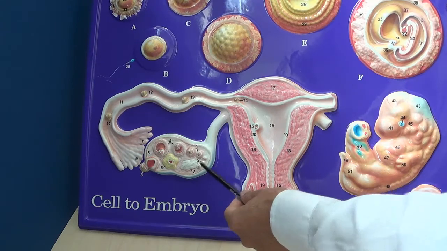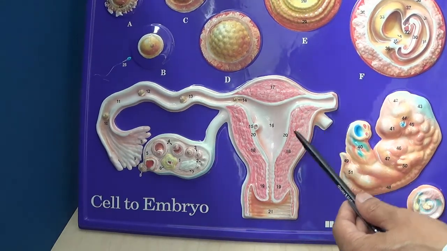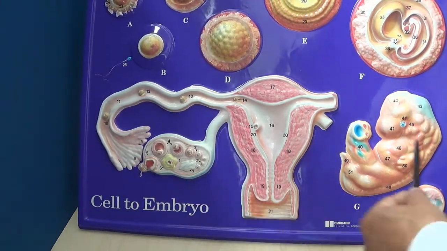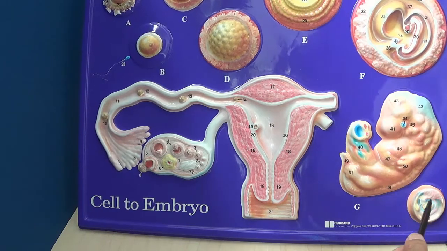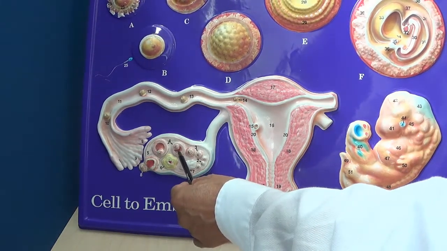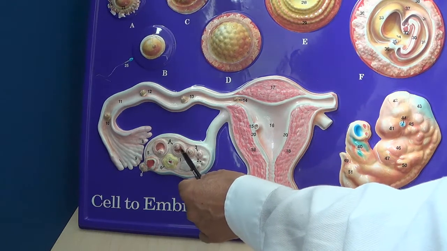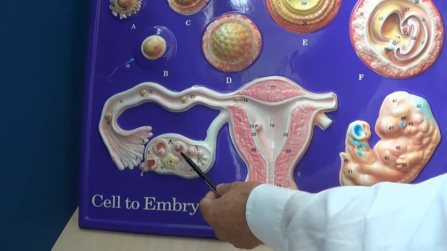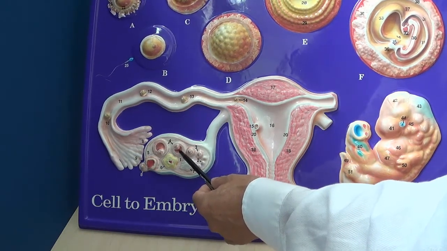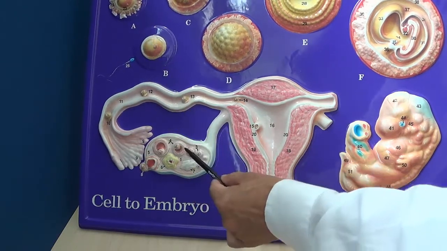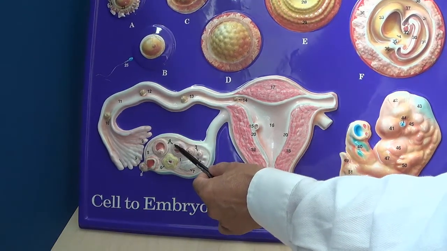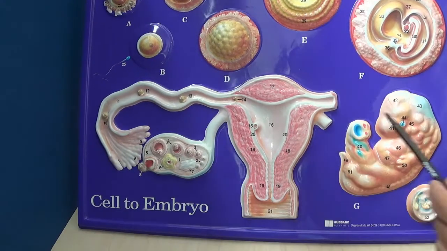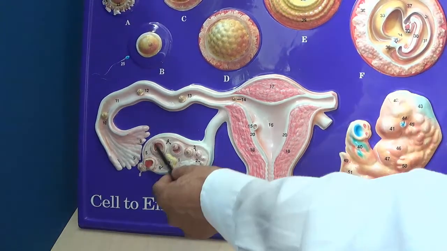The earliest forms of follicles are called primordial follicles, and then they become primary follicles, then secondary follicles. Then you see a cavity appear inside the follicle, and that is the late secondary stage. Each follicle has an egg or ovum inside. So this is the egg or ovum, and this is the cavity that has appeared at the late secondary stage.